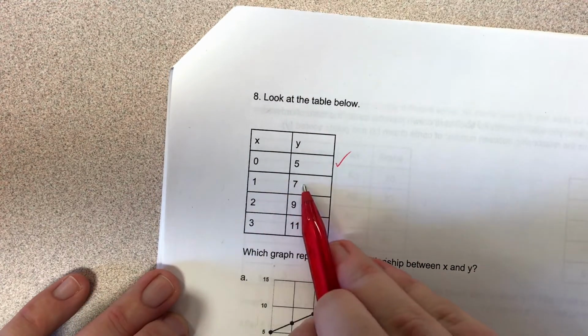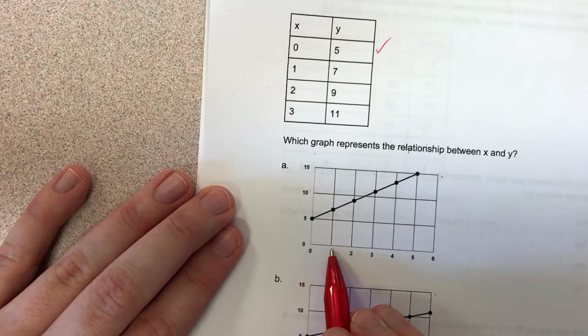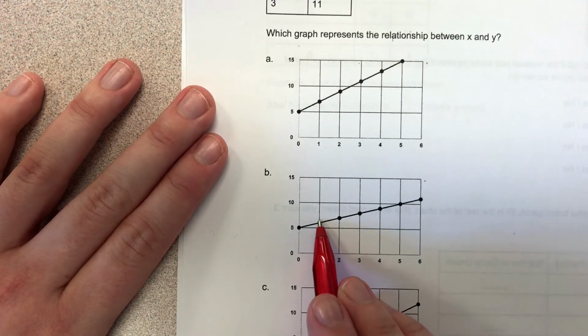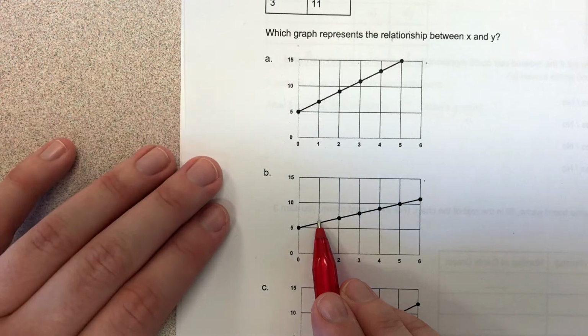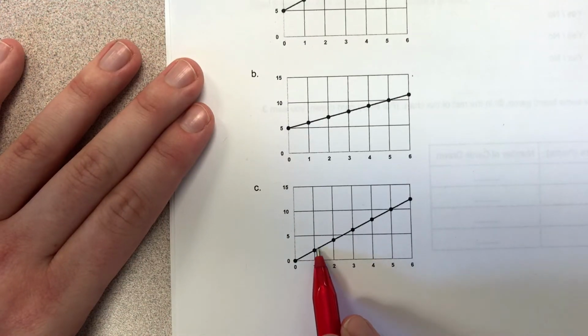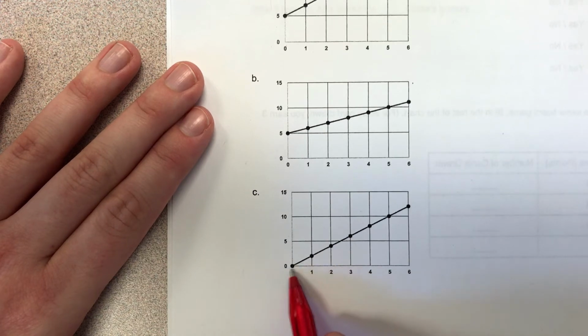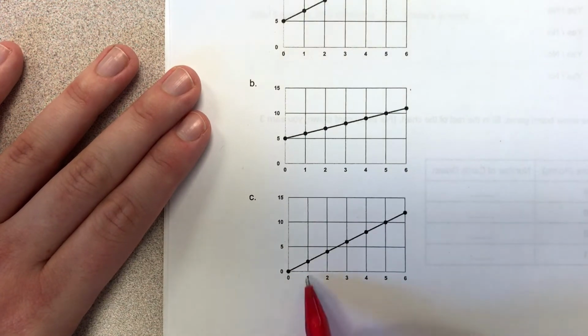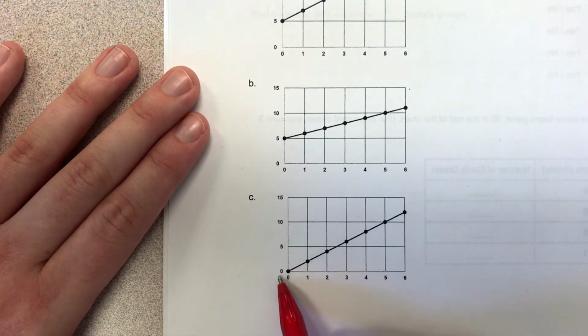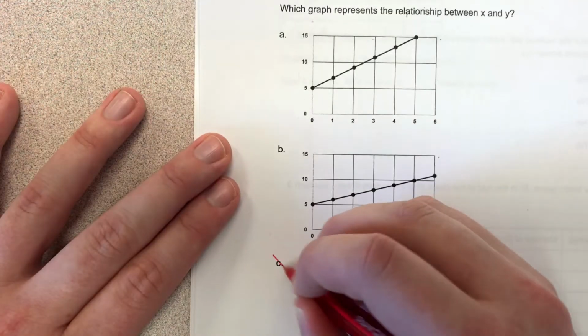The next point would be 1 and 7. So 1 up to 7, that looks good. I guess that could be 7. Oh no, this one's not good. This one has 0, 0. So this one actually, the first point was incorrect. I didn't look at that close enough. The first point would be 0, 0. The second point's definitely not 1 and 7. So we can just say C is definitely not going to be the answer.